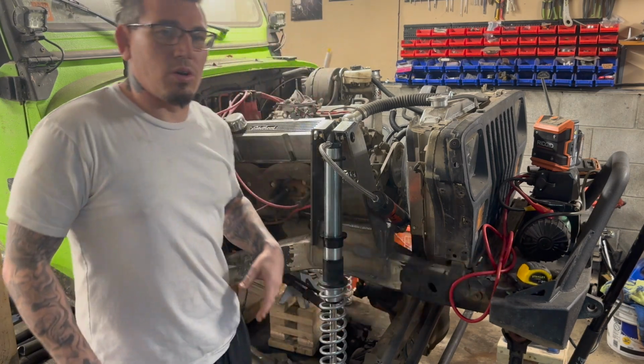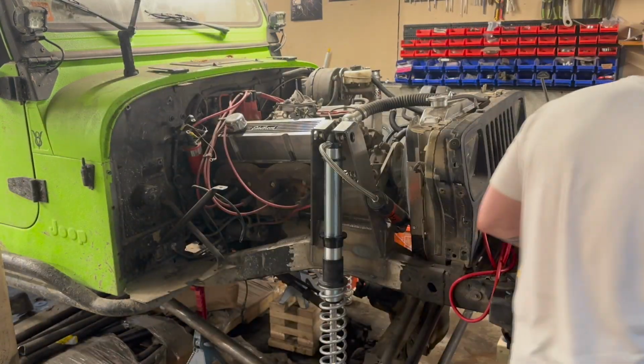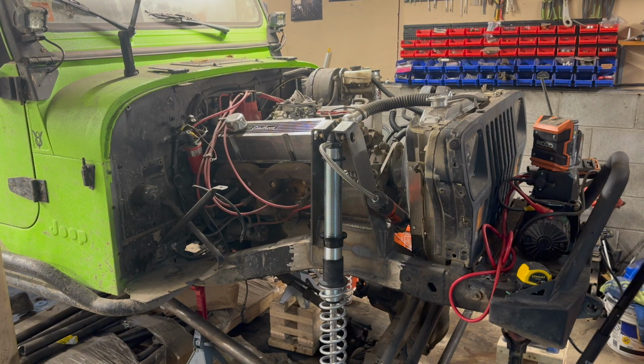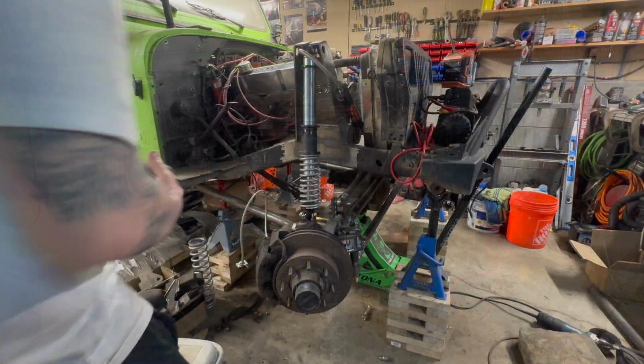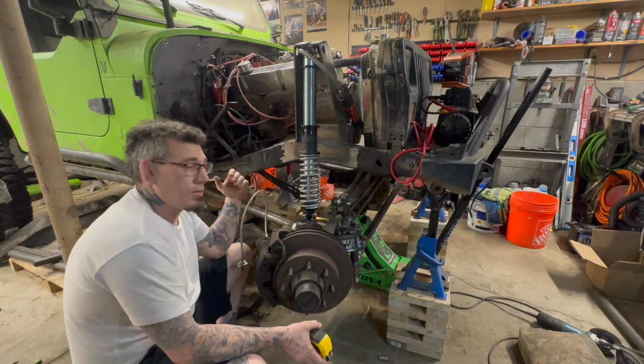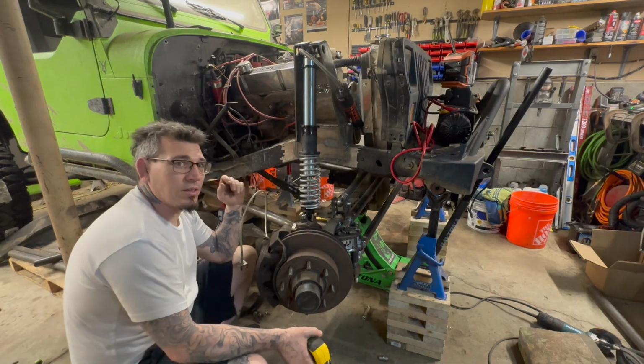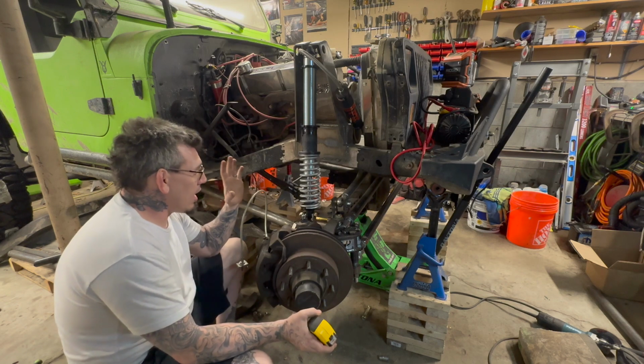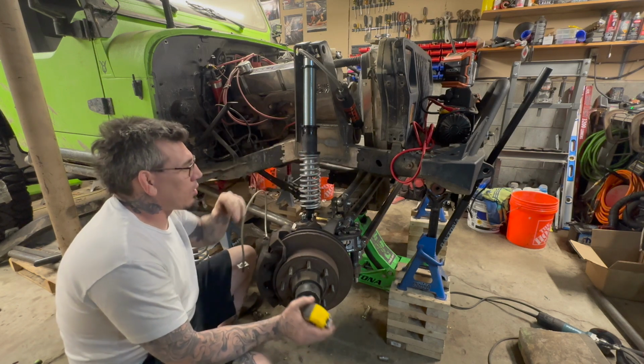Now, what we're going to do is jack the axle up. Okay, so now I've got the axle jacked all the way up, so now the springs are fully supporting the front weight of the Jeep. So now what I've got to do is figure out my compressed length, right?